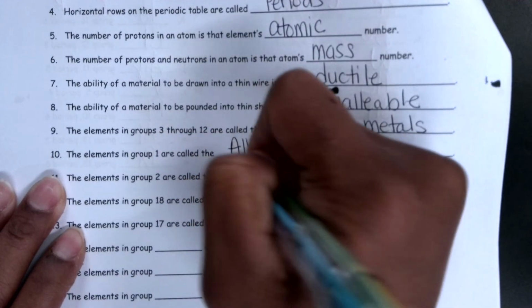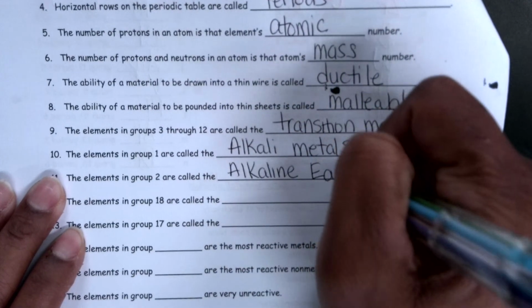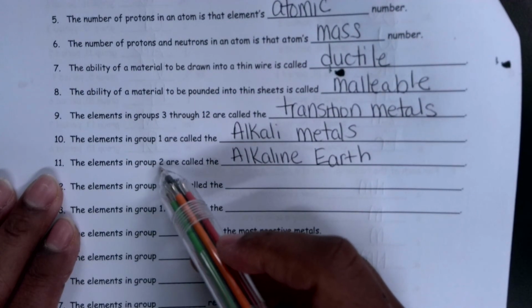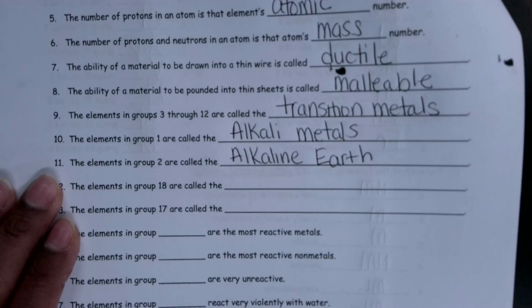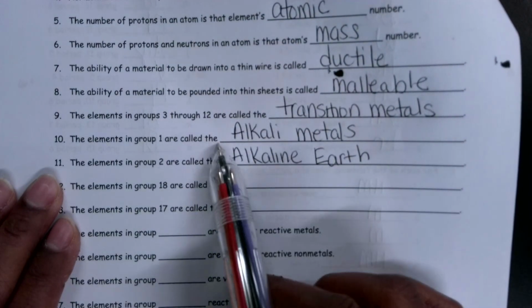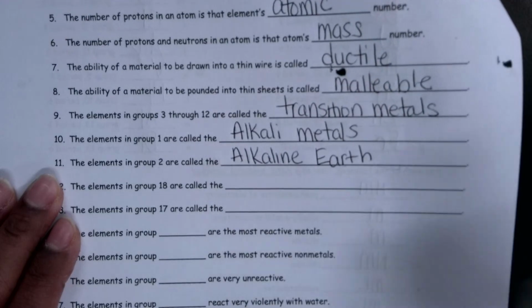Then we got alkaline earth. You see how group 1 and 2 have similar names? The way that I remember which one is which, see how group 1 has one word and group 2 has alkaline earth, 2 words? That's how I remember.